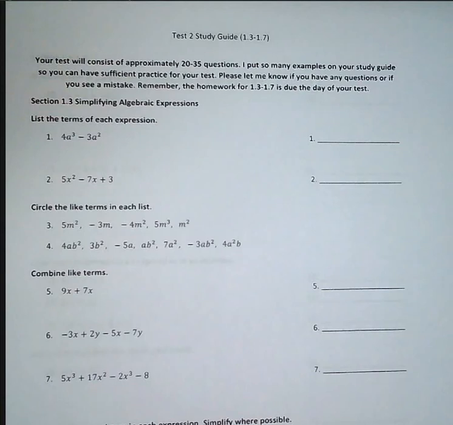In this lesson, we are going to do a review of your Test 2 study guide. Your test will cover sections 1.3 through 1.7. Your test will consist of approximately 20 to 35 questions. You will have a decent amount of questions on your study guide, 5 full pages. However, I give you so many problems that way that you have sufficient practice for your test.